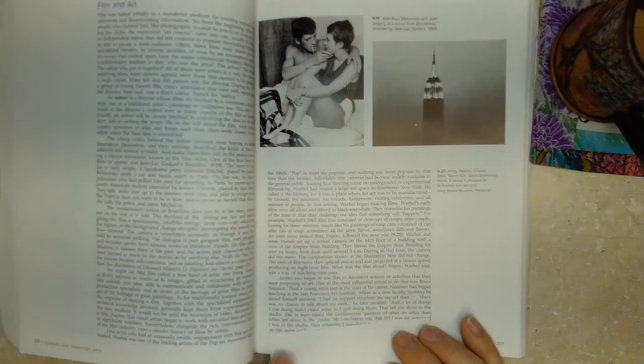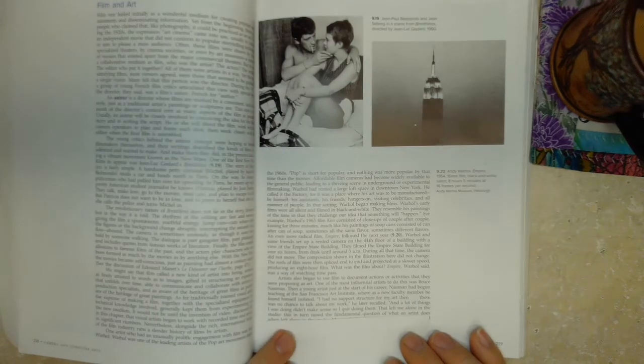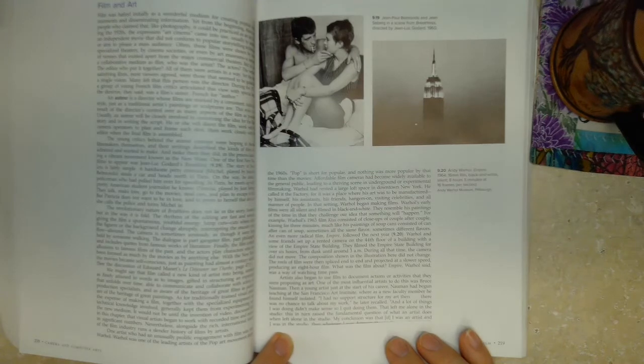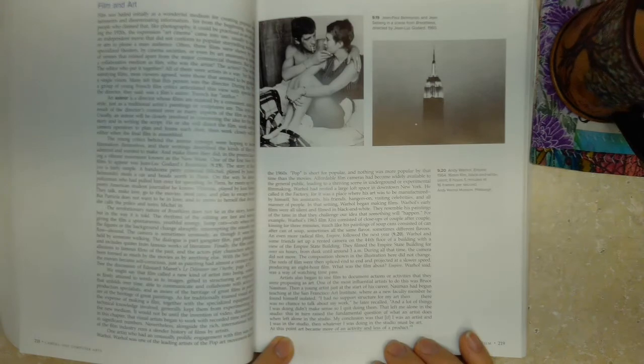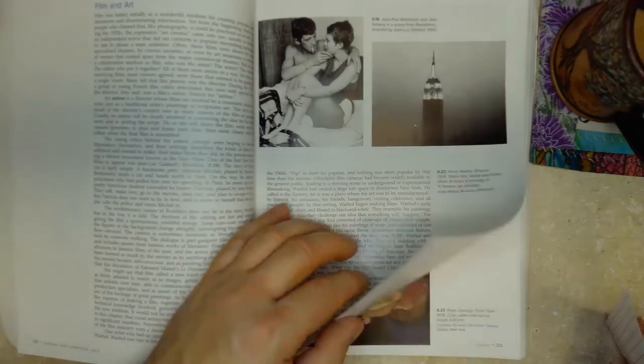That left me alone in the studio." This, in turn, raised the fundamental question of what an artist does when left alone in the studio. "My conclusion was that if I was an artist and I was in the studio, then whatever I was doing in the studio must be art." At this point, art became more of an activity and less of a product.